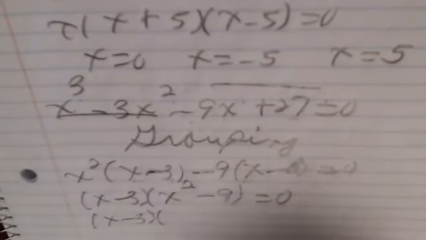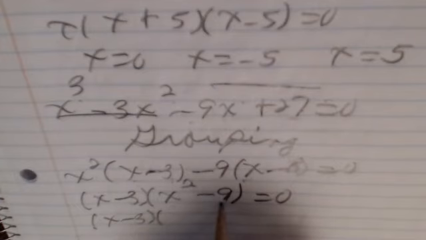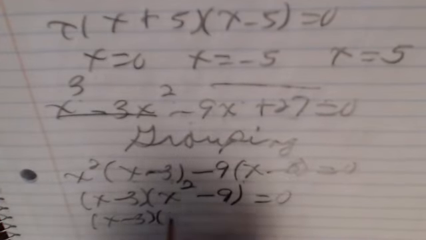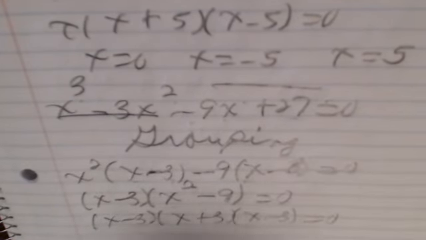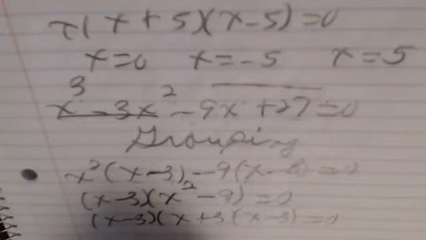We could do it the other way, but let's just follow through with what we've got. X squared minus 9 is the difference of 2 squares. It will factor into x plus 3 and x minus 3. So it's kind of crazy what we get.